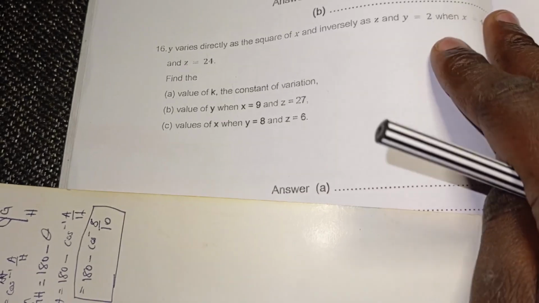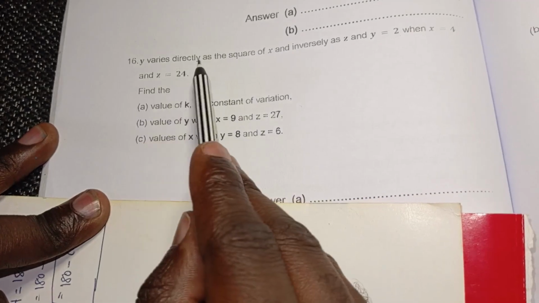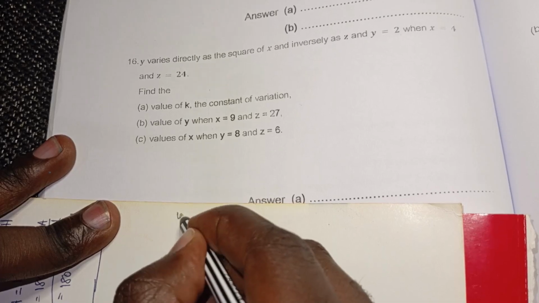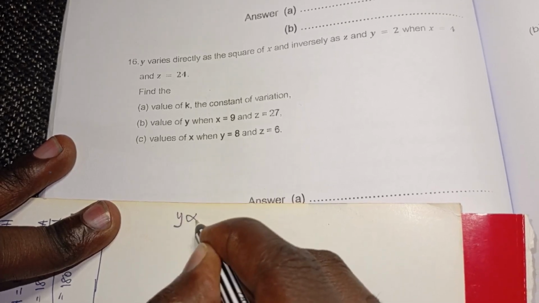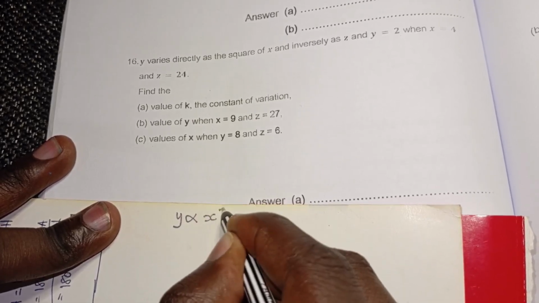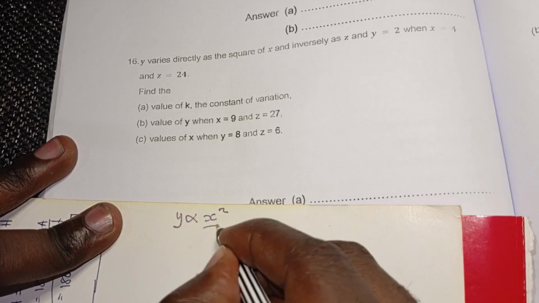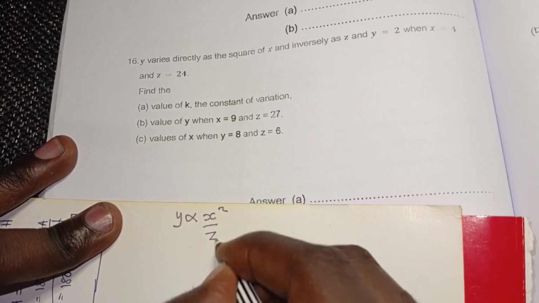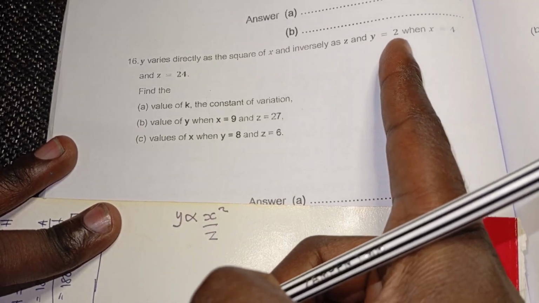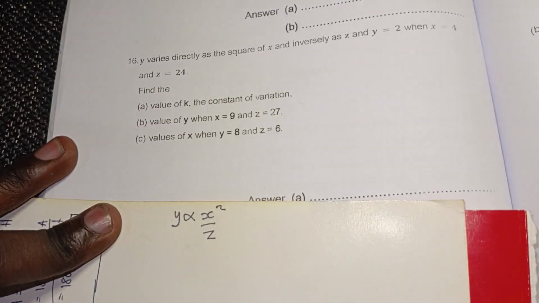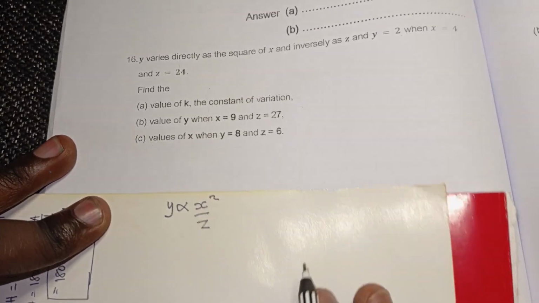Okay, so let's go to question 16, which is a good question. Y varies directly as the square of x, meaning x squared, and inversely as z. You are told when y is equal to 2, x is equal to 4, and z is equal to 4. So these values you are given so that you can find k, which is the constant.